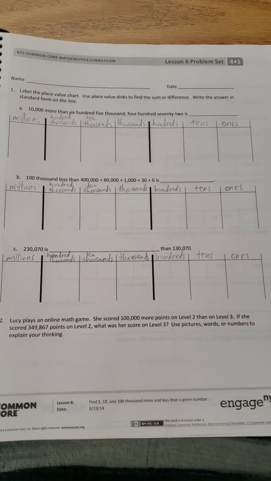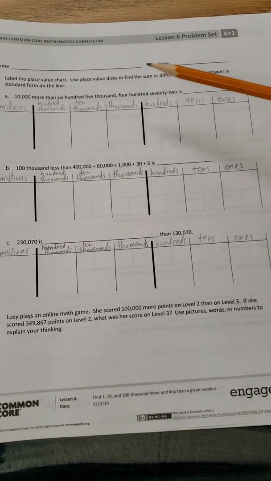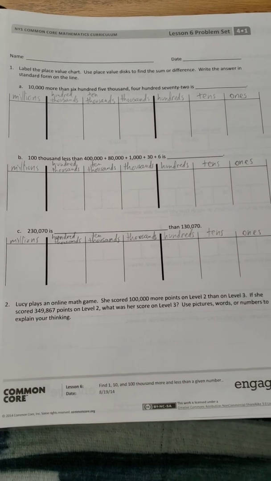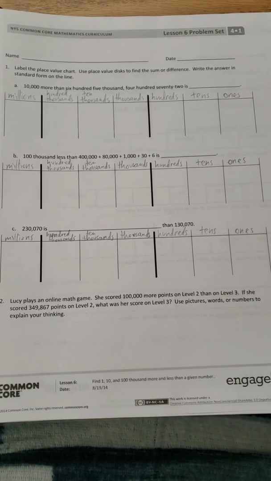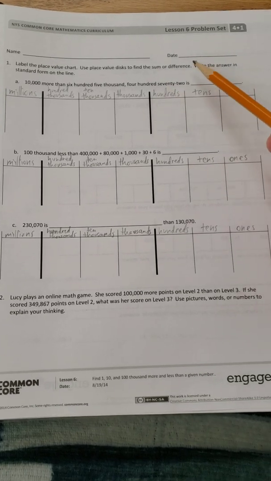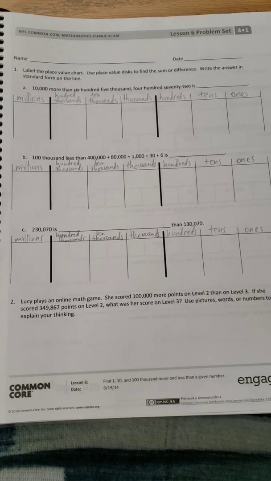All right, I'm here with the Lesson 6 problem set. Number 1 says label the place value chart, which I've already done on all 3 of these to save some time. Use place value disks to find the sum or difference. Sum means adding, difference means subtracting. Write the answer in standard form on the line.